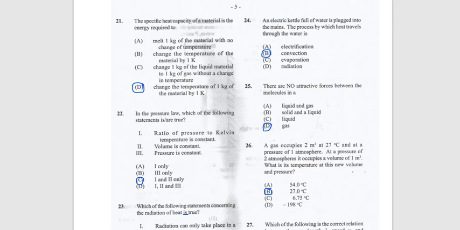Change the temperature of 1 kilogram of the material by 1 Kelvin. Hence the term specific, that has to do with a specific mass, which in this case is 1 kilogram.